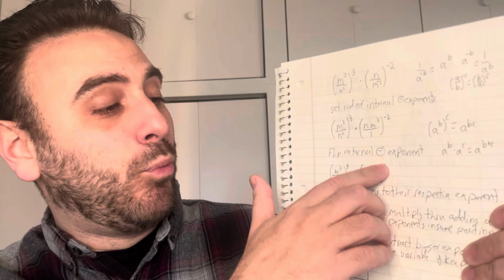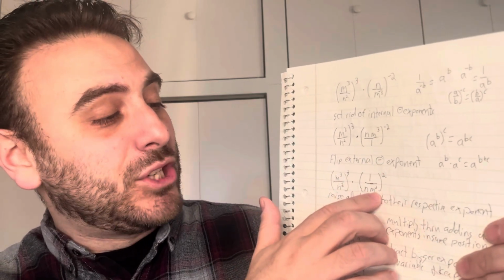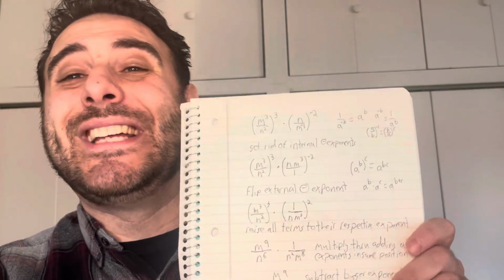And so we now have m to the third over n squared all raised to the third times 1 over n m to the third all squared. Now we're going to use the power rule to raise all of our terms to their given exponents. So we take m to the third and we raise it to the third, and by the power rule, we're going to multiply 3 times 3 and get 9, so we have m to the ninth. We have n squared raised to the third power. We would take 2 times 3, which is 6. So we have n to the sixth.